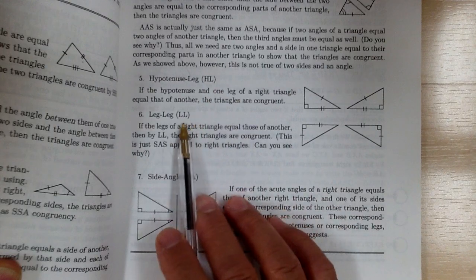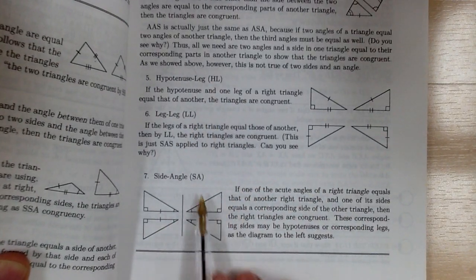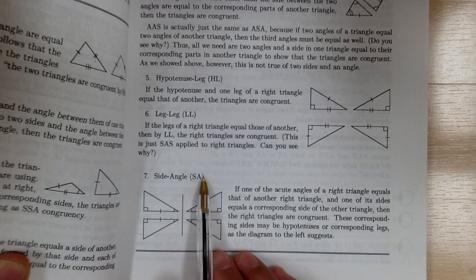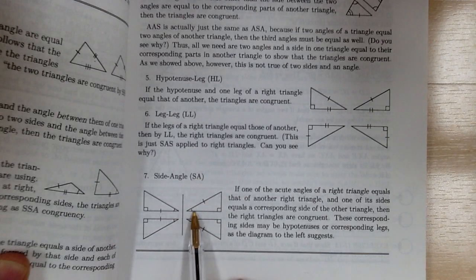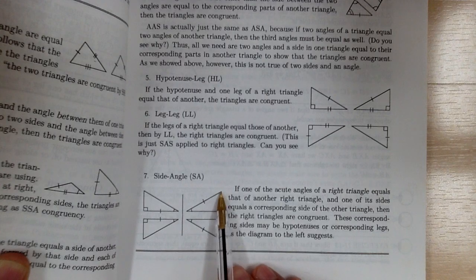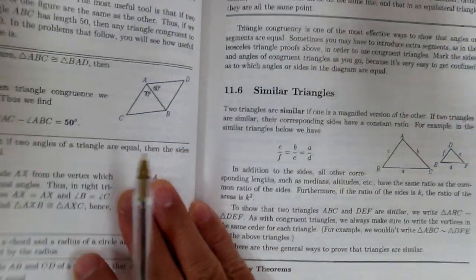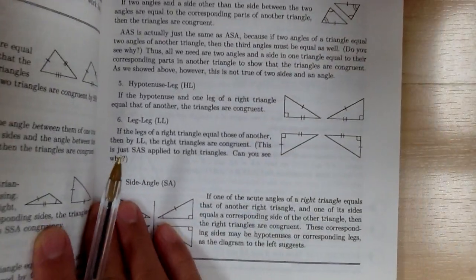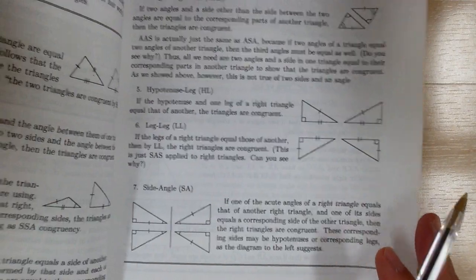So this is HL, and LL. Then you have SA, one side and one angle. If one angle is congruent and the right angle is already congruent, then the third angle also has to be congruent. Again, this is a derivation of the ASA. There are actually more than these, but these are the more common ones.